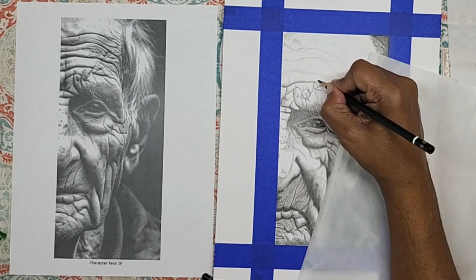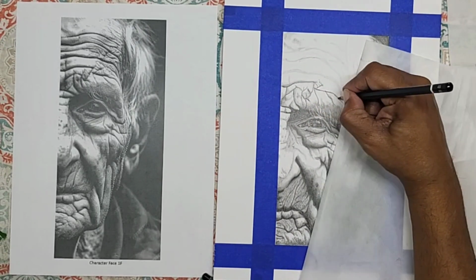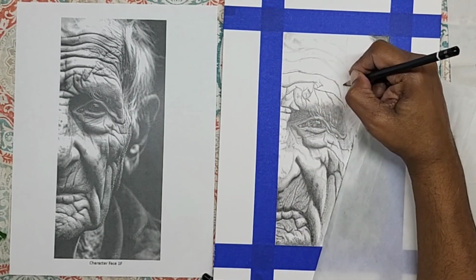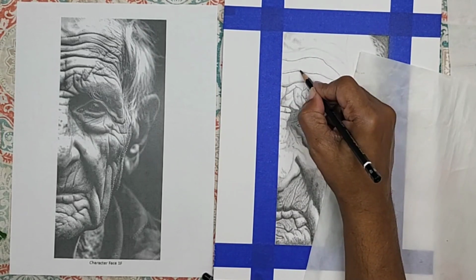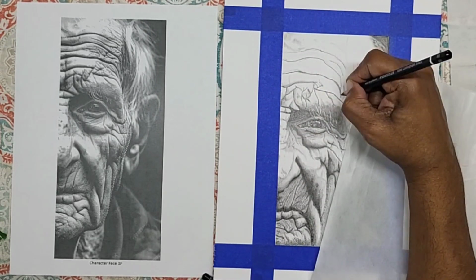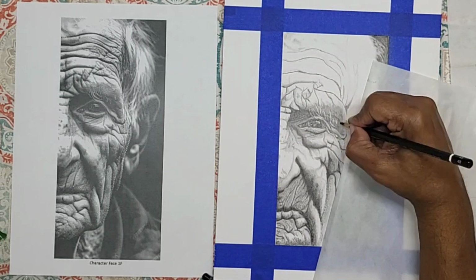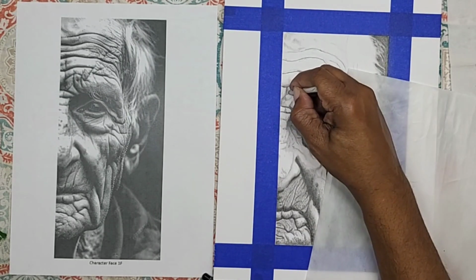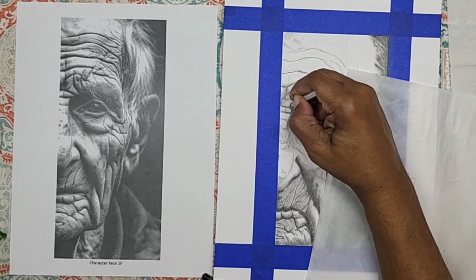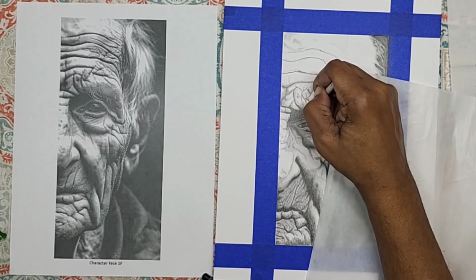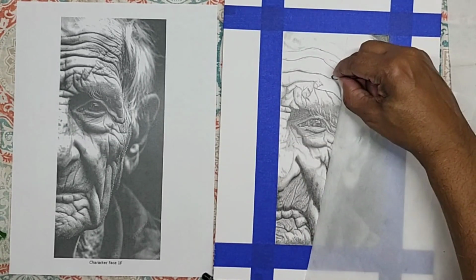So here now you can start to see that the face is really starting to come together. And the more I put in these little subtle character lines, these darks, in these various different places, the picture is really starting to match up. It's really starting to come together. And I'm very, very pleased with it.